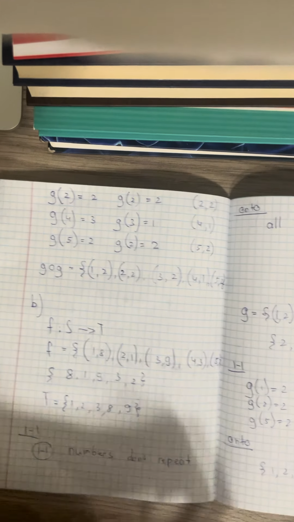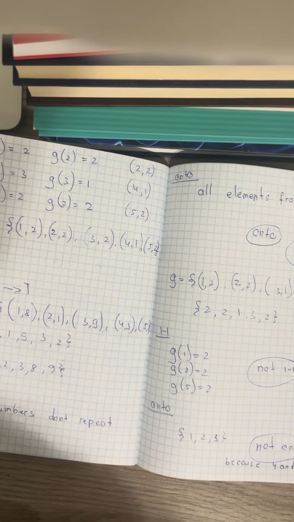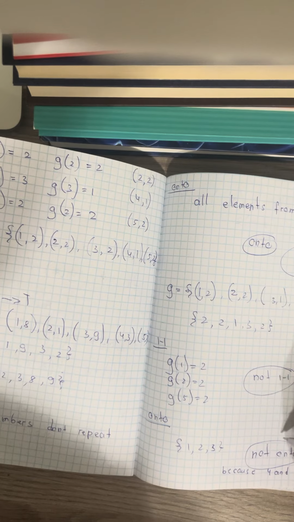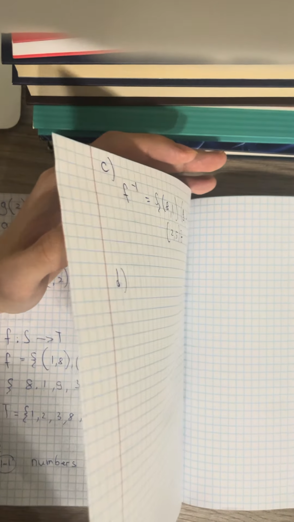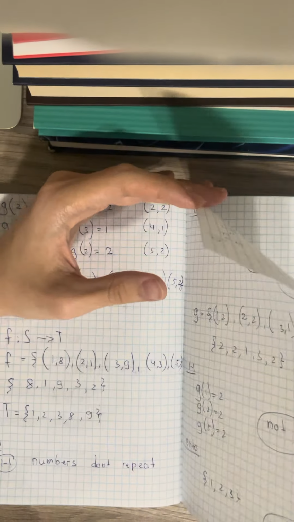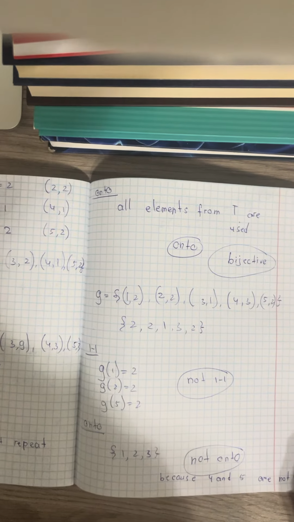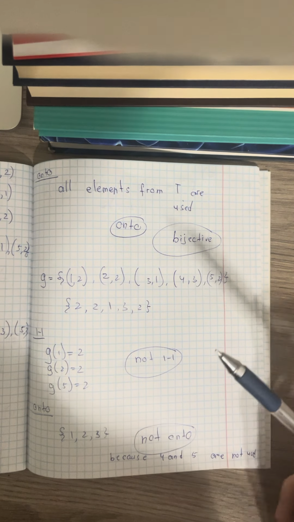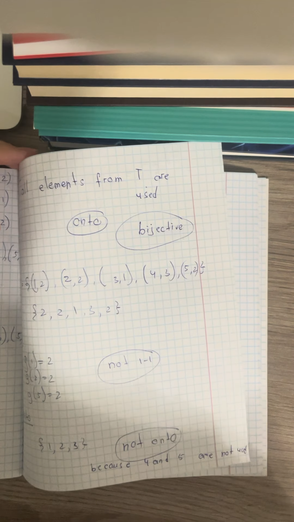As we solved here, this function is not one-to-one and not onto, so it's definitely not bijective.